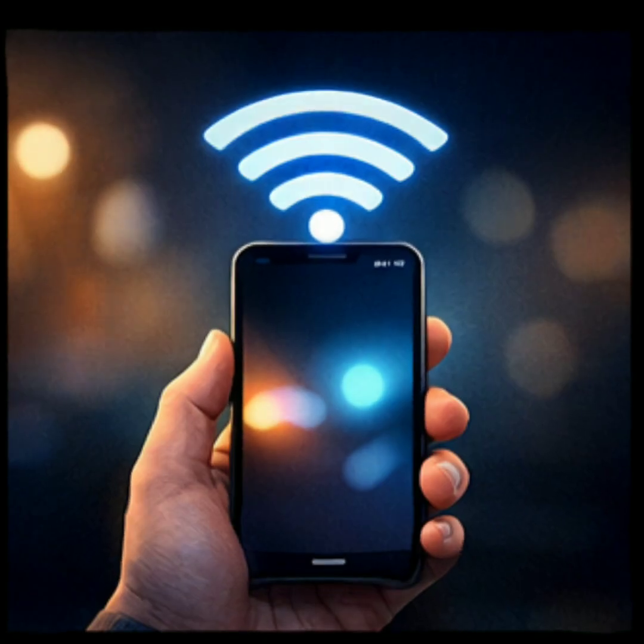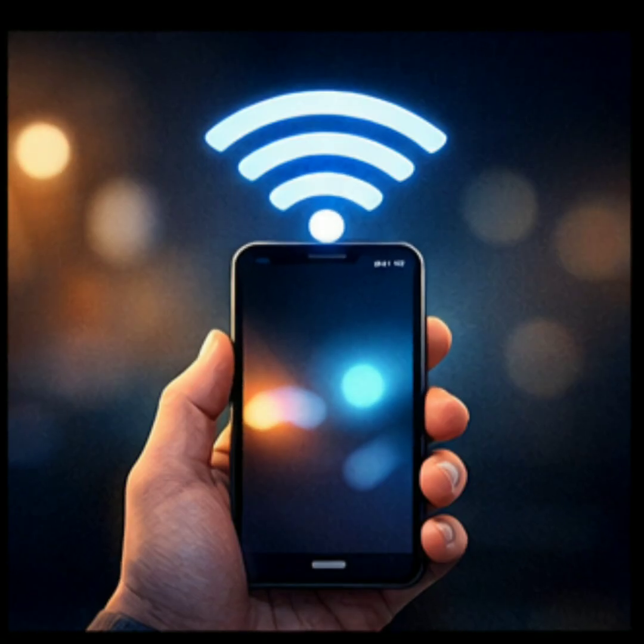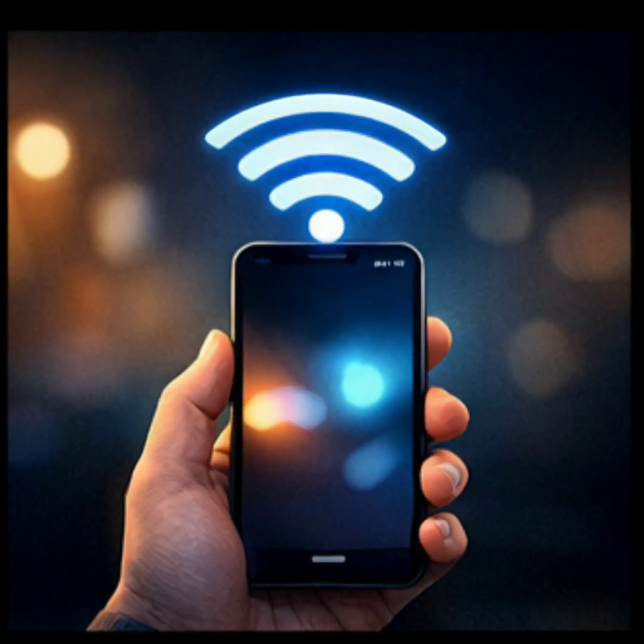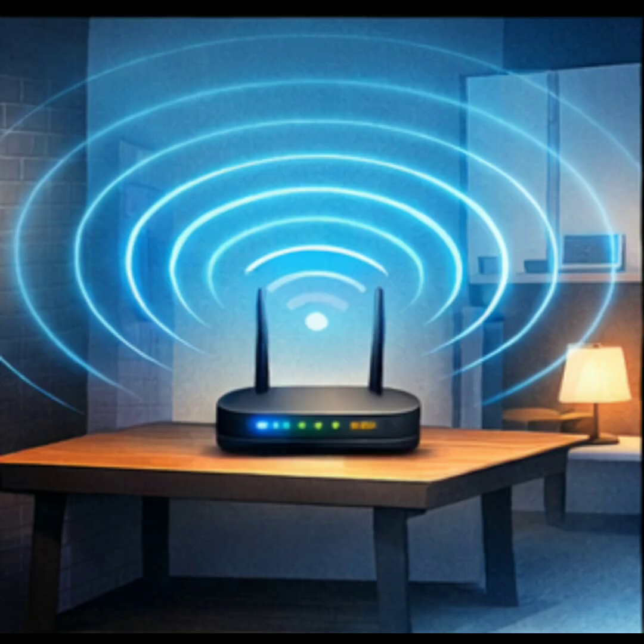You connect to Wi-Fi and instantly your phone has internet. No wires, no cables. But here is the crazy part. Wi-Fi is literally invisible waves moving through the air. So how does your data travel through walls and reach your device in milliseconds?